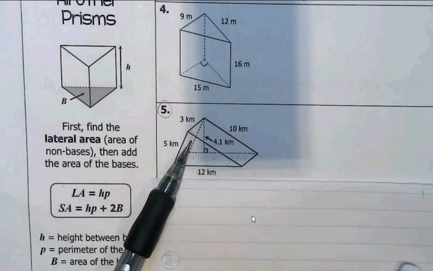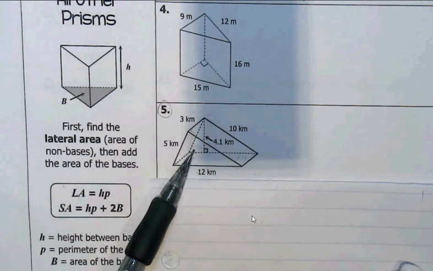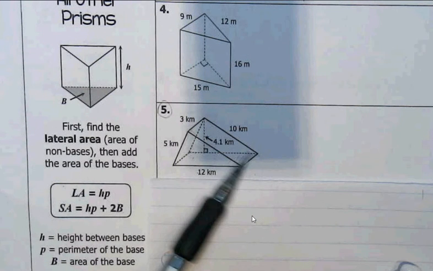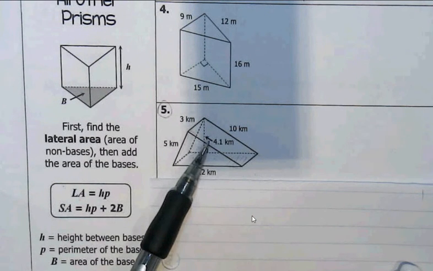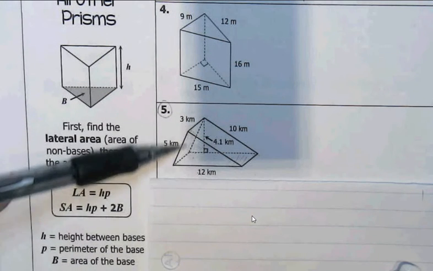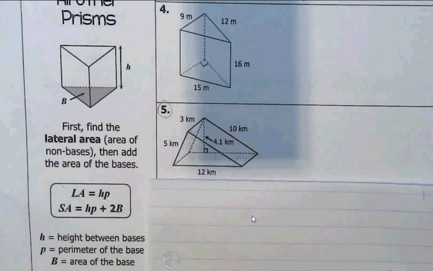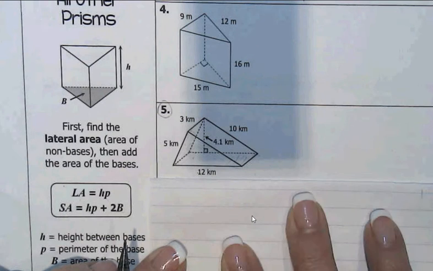And I know that because I can see that there's a triangle here on the front that's parallel to the triangle on the back. And that each of the sides, remember, in a prism, all of the sides are rectangles. So this is a rectangle, this is a rectangle, and this is a rectangle. So I have 3 rectangles and I have 2 triangles. So in order to find the surface area of the prism, the total surface area, I want to add up the areas of all of those 5 faces.